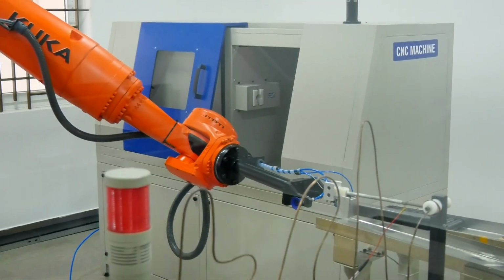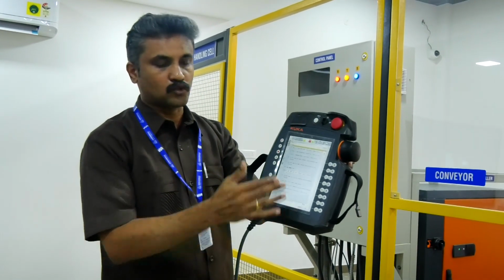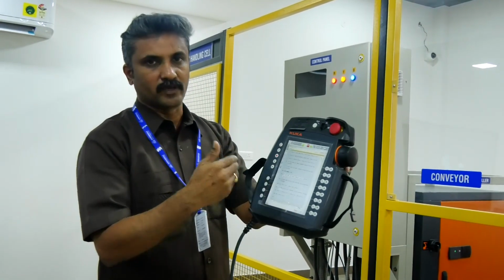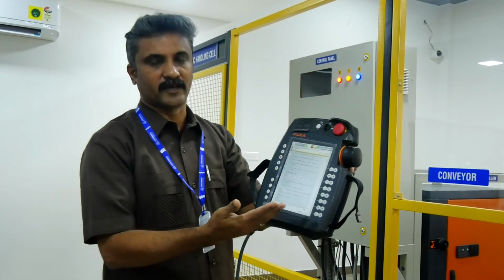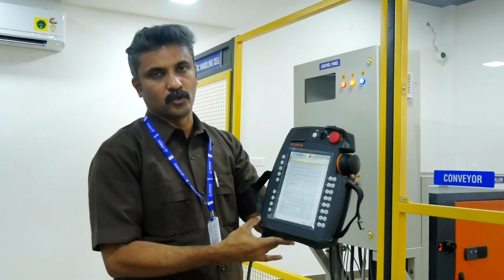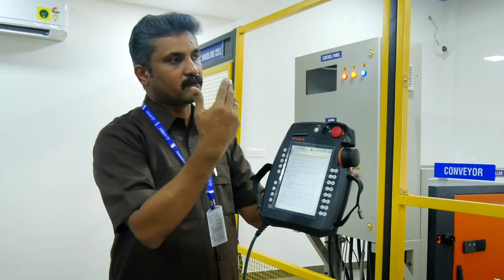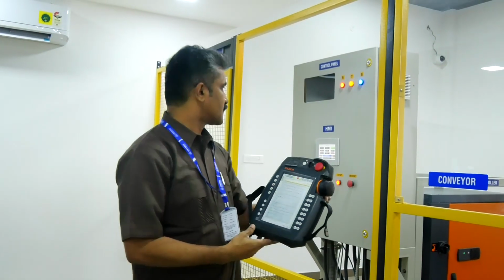So now I have stopped. This is the program actually. Here we are teaching you how to write this program by giving you enough practice and enough theory exposure. If you learn how to program a robot both online and offline using simulation software, you can move the robot for any application.